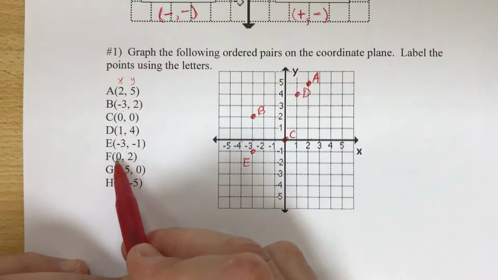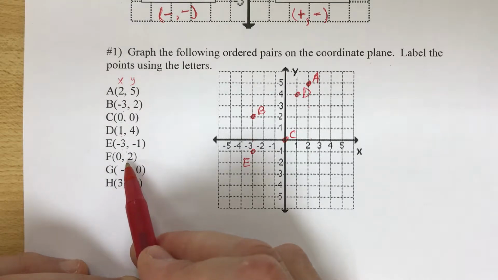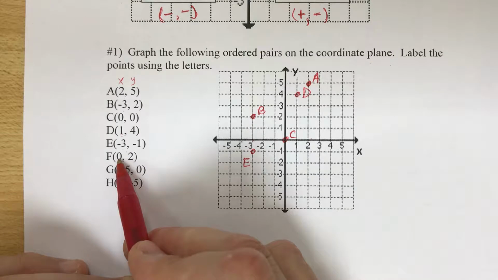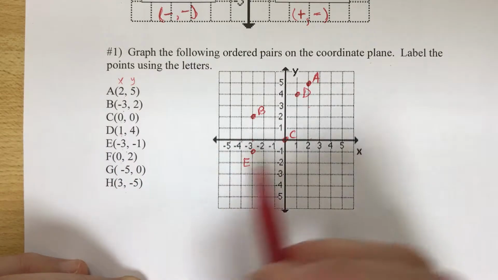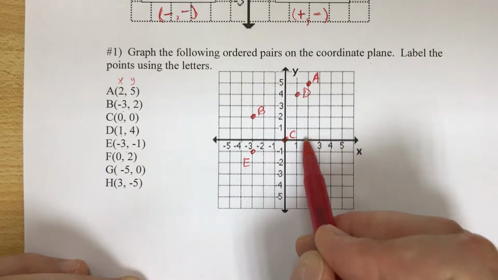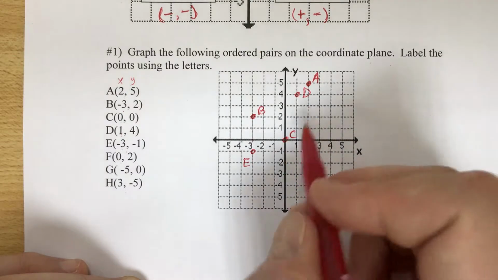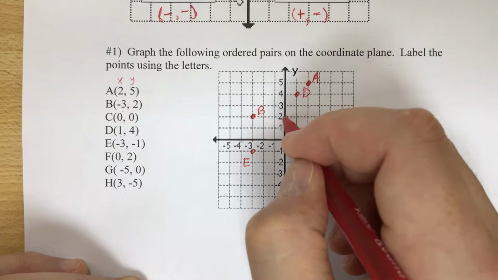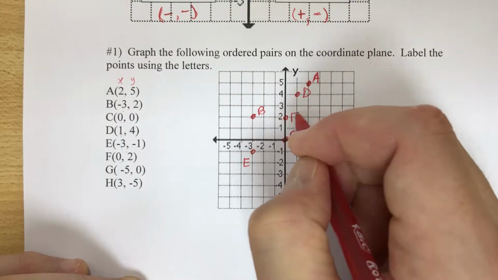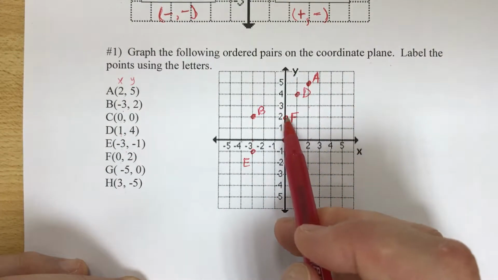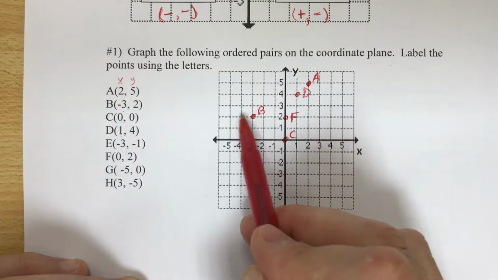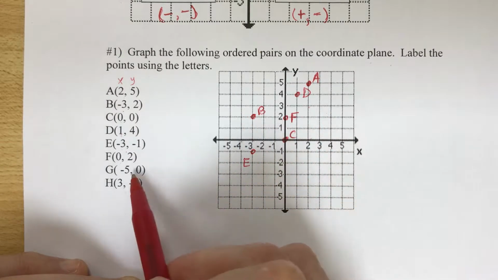There's point E. F is (0, 2). Now you got to be careful. X is 0, Y is 2. So that means we don't move left or right, because the x coordinate is 0. So we do move positive 2 in the y direction. Well, that means we go up. So that puts us on the y-axis. We are not in a quadrant. We are on the y-axis.